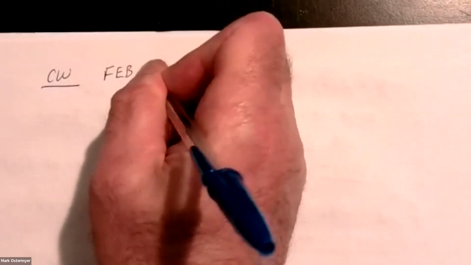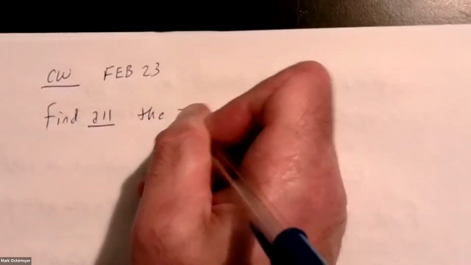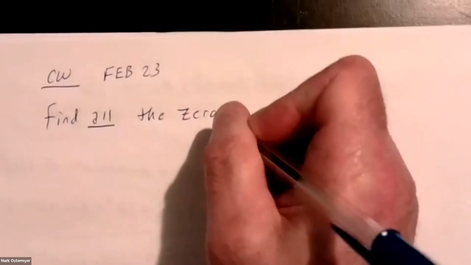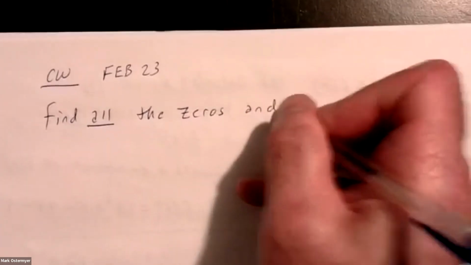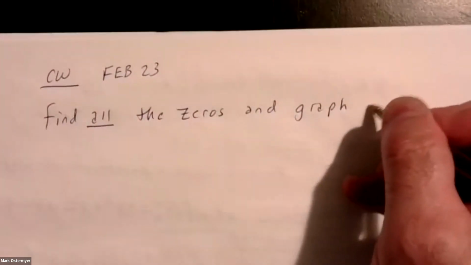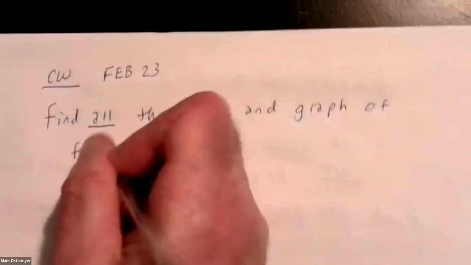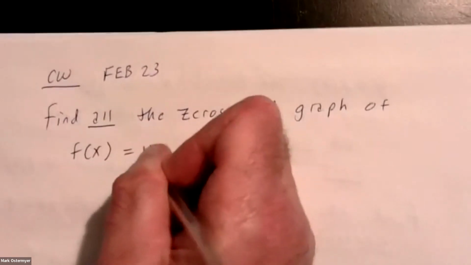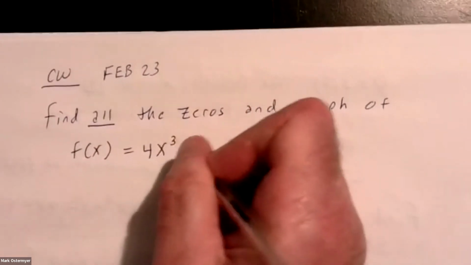So for your only classwork today, being the 23rd day of February, I want you to find all the zeros and sketch the graph of this polynomial function here.